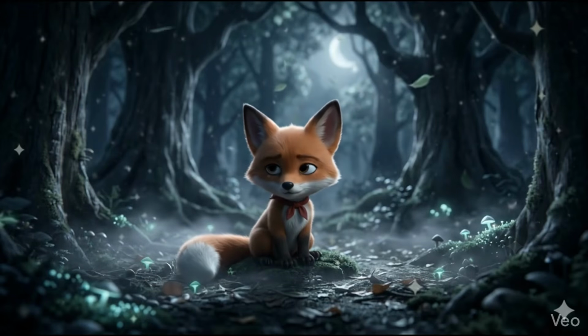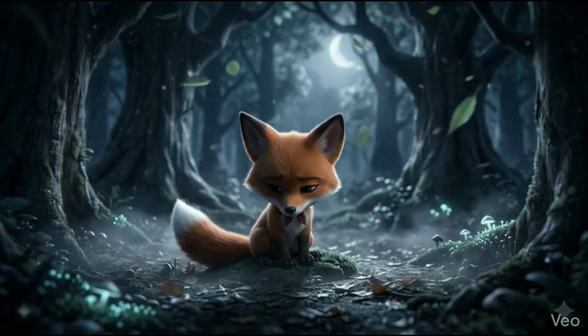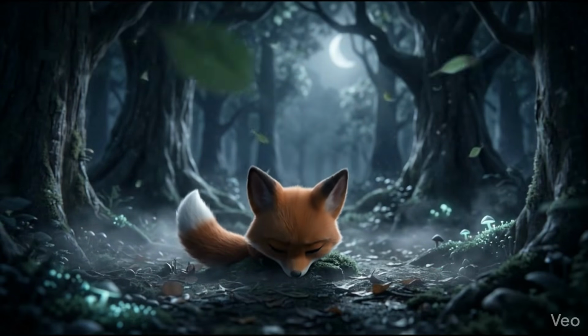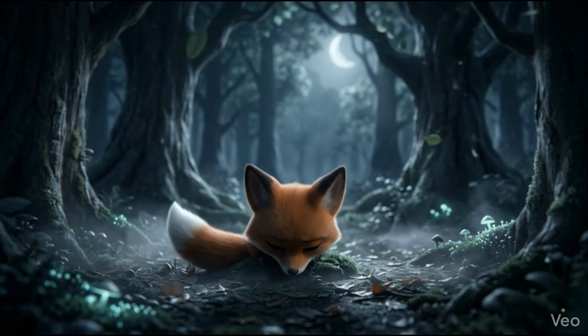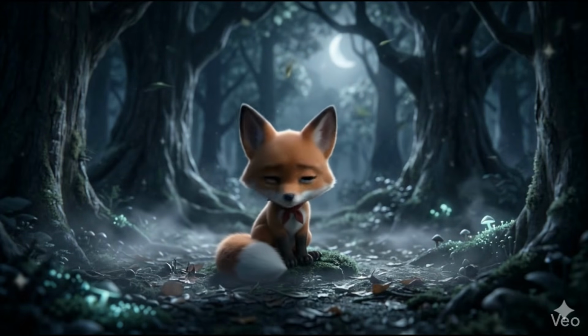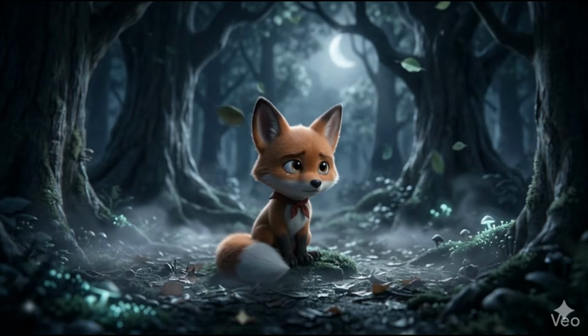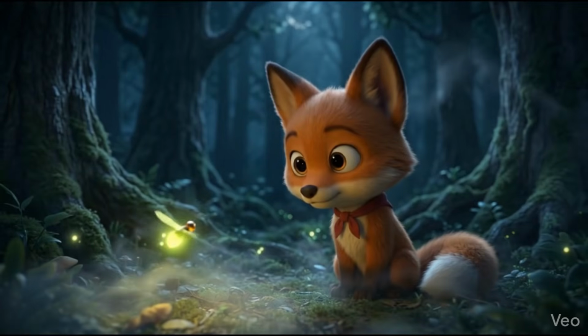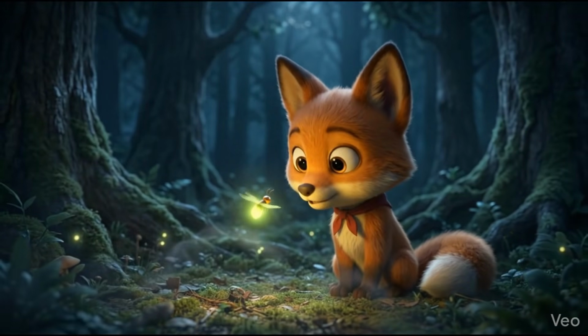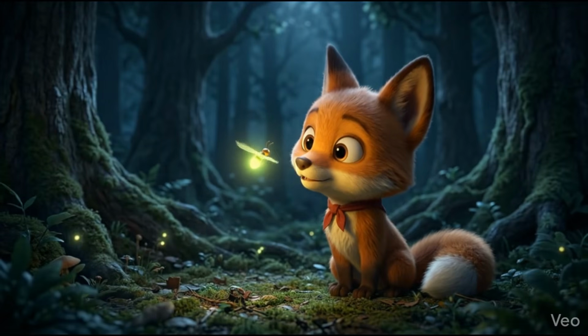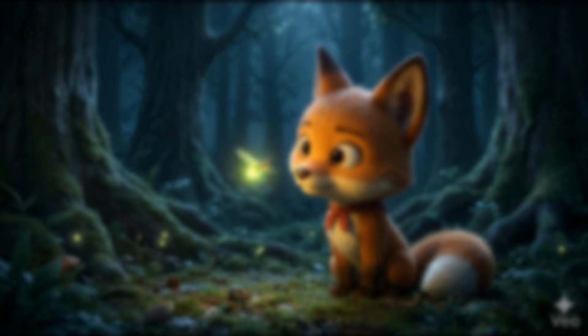One quiet night, a little fox named Philo sat alone in the forest. The world around him was dark and silent. Then, suddenly, a tiny light appeared. A glowing firefly danced gently in the air.